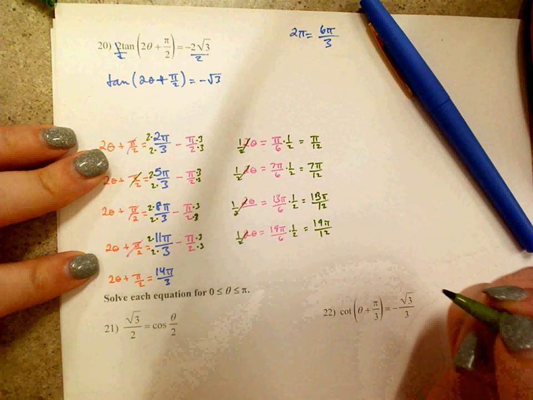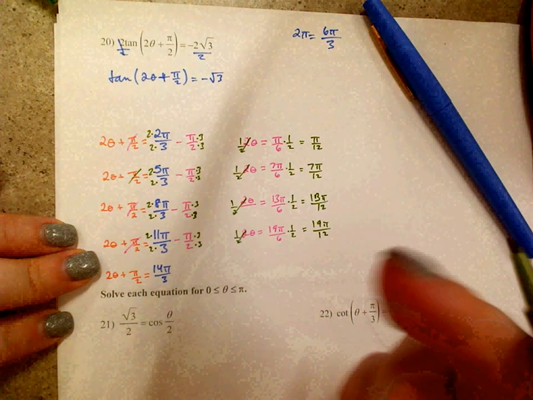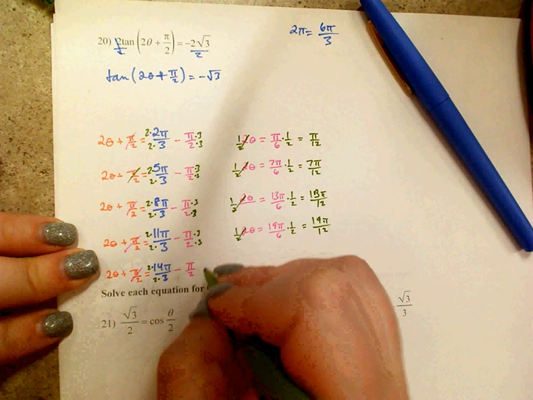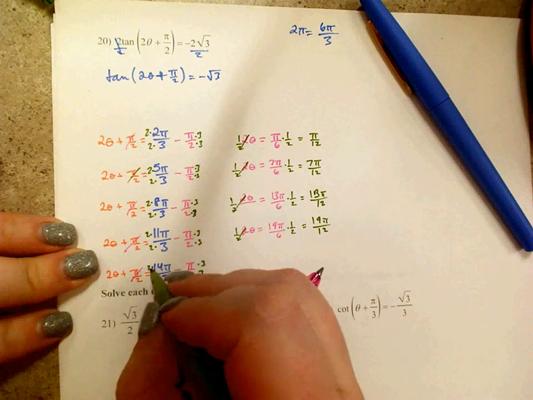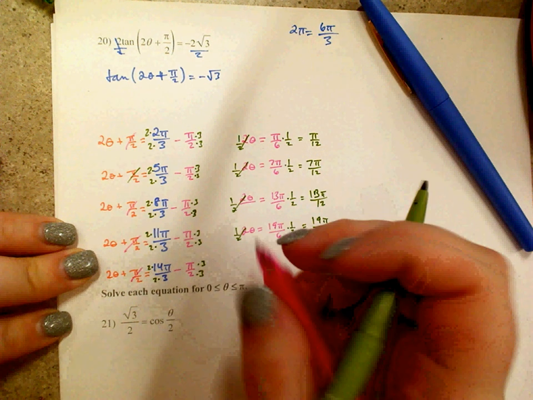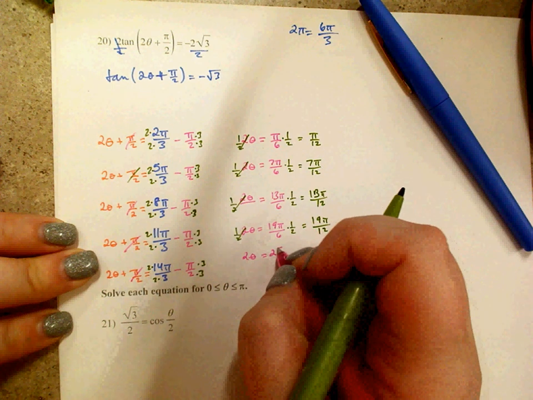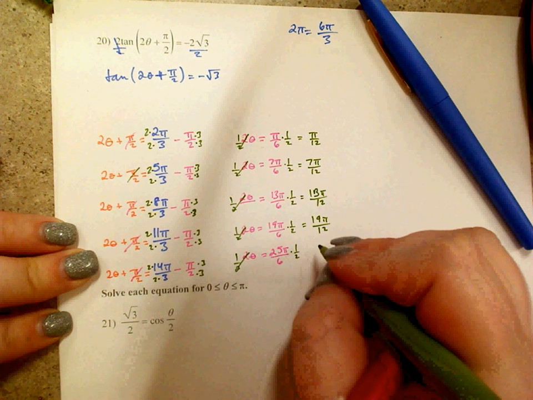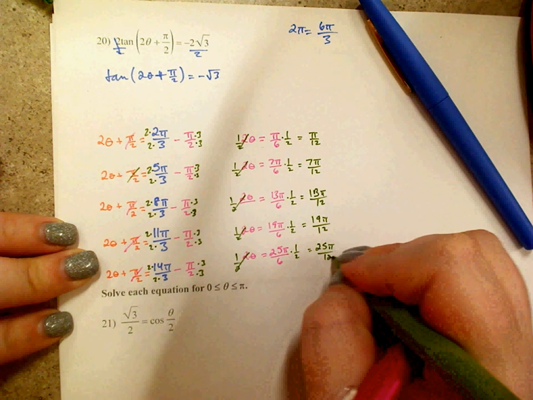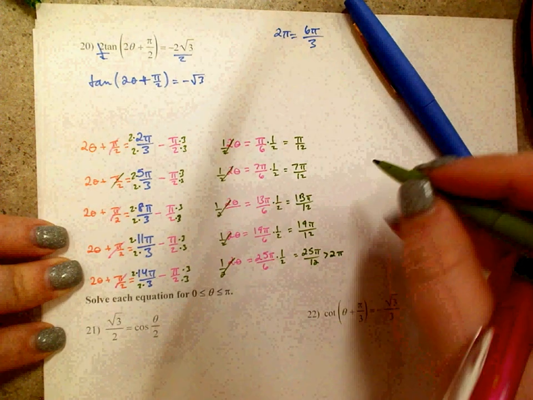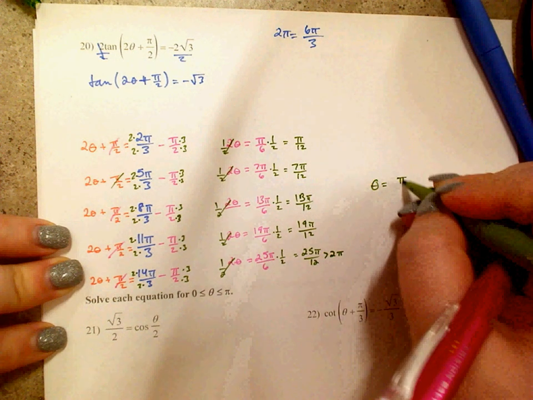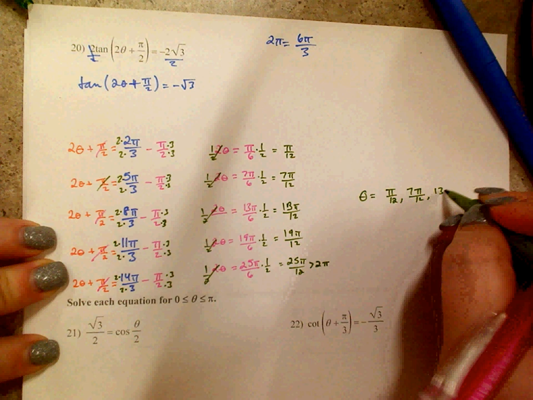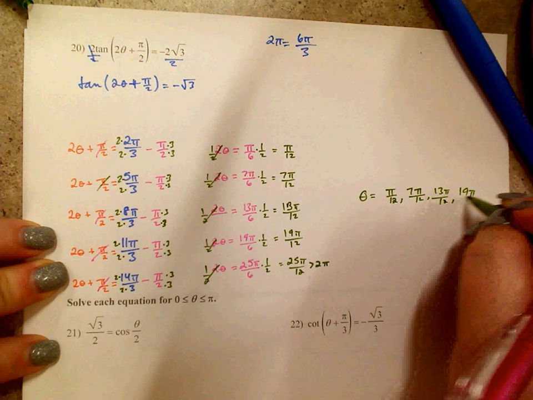Now we're getting close to 24 pi over 12, which is 2 pi, so we'll see what happens. Subtract pi over 2, multiply by 2, multiply by 3, and I get 28 minus 3, which is 25, so I think we're done. So we get 25 pi over 6 multiplied by 1/2, and you get 25 pi over 12, which is greater than 2 pi, so it's out. So my final answers are pi over 12, 7 pi over 12, 13 pi over 12, and 19 pi over 12. Okay.